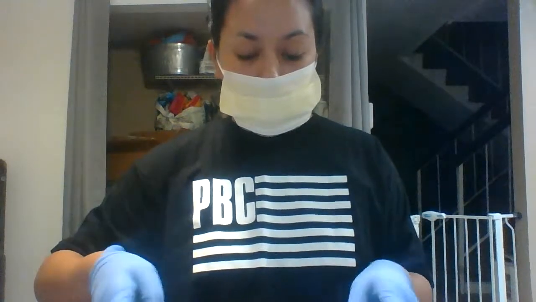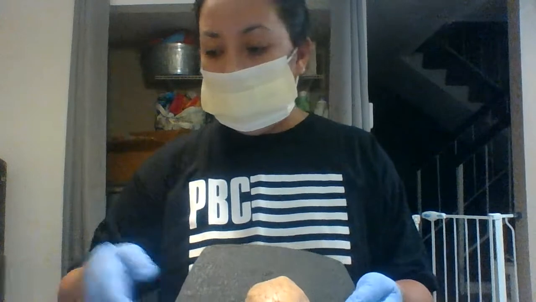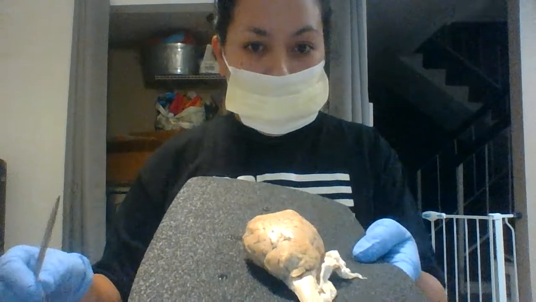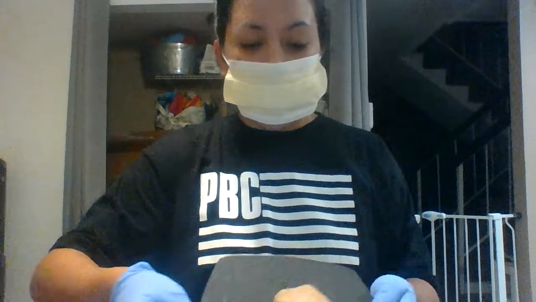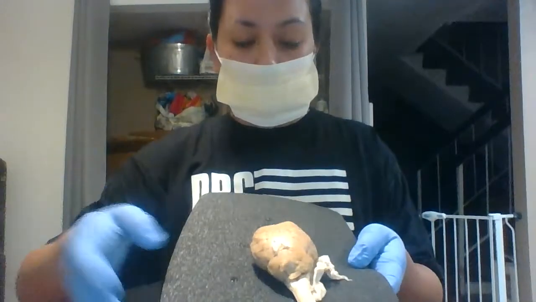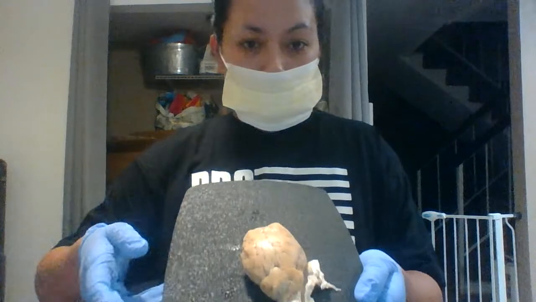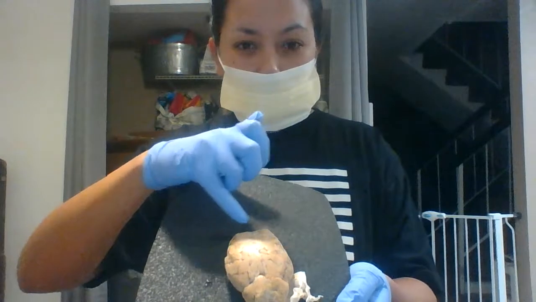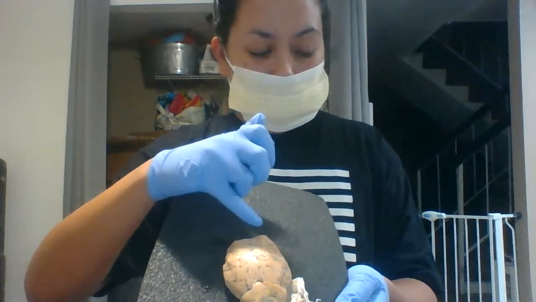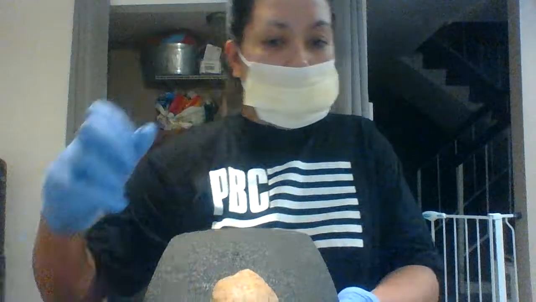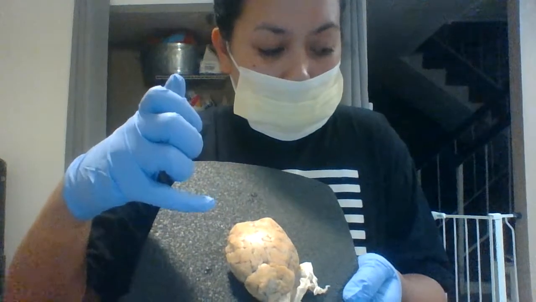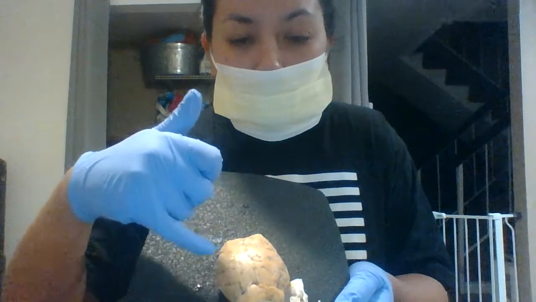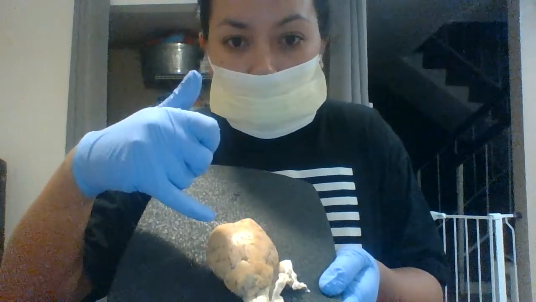Okay, so I'm going to try and hold it up on my foam pad. Maybe use the scissors to point. So as you can see here, the frontal lobe is going to be in this region right here. Get my labeling. The gyri is going to be the ridges that you can see on the brain.